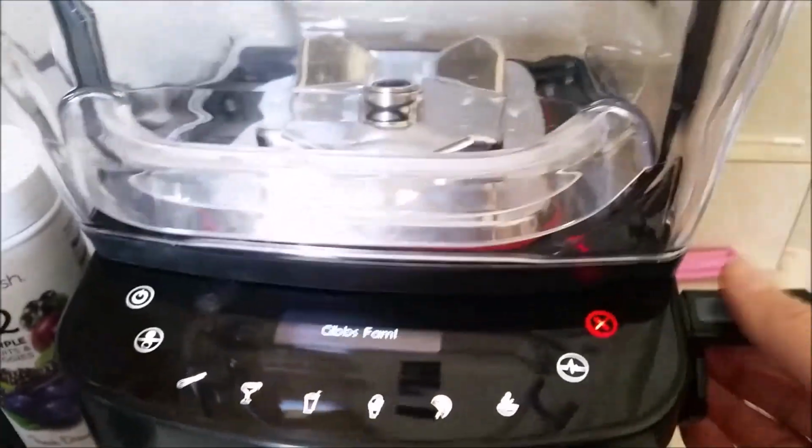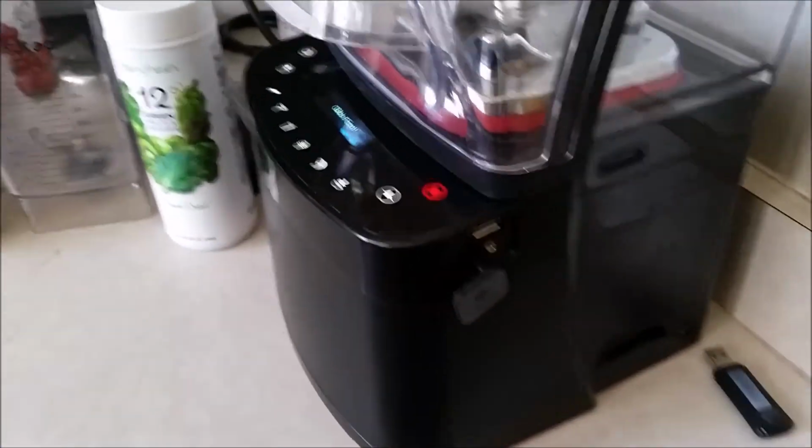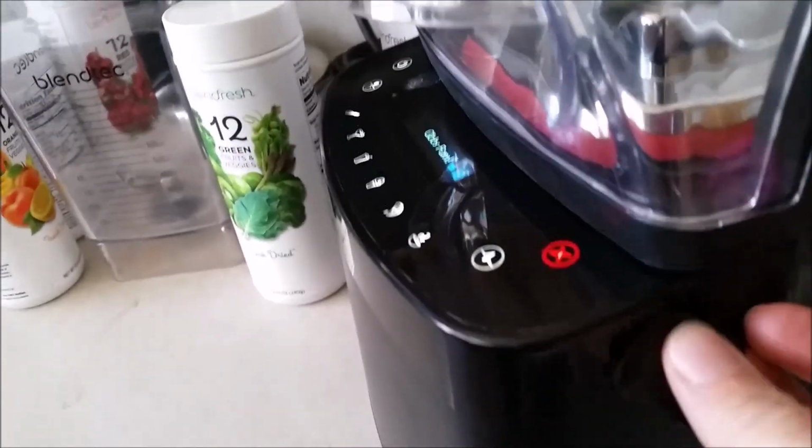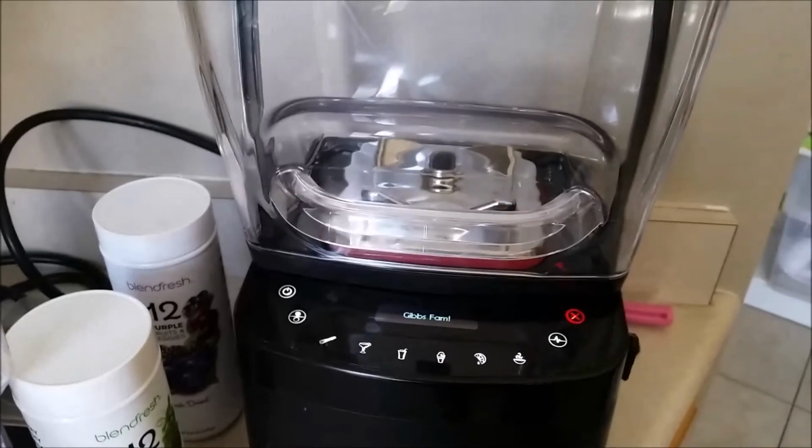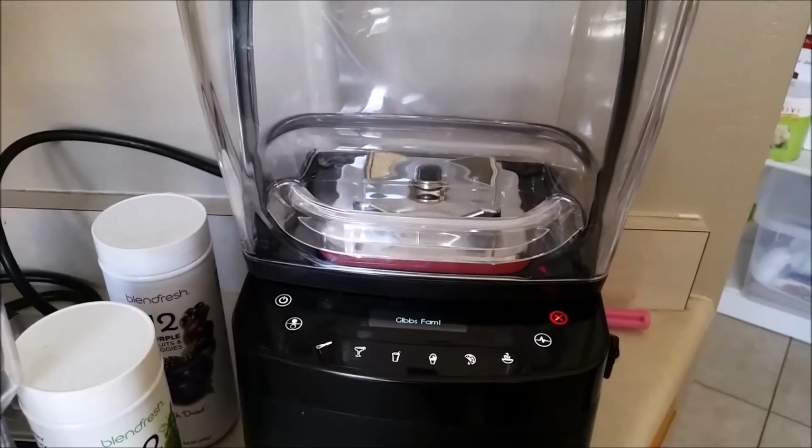So I hope you can see it's just that easy. When you're done, you just go ahead and you can take any color screwdriver you like and just screw this back in and you're good to go. So I hope that helped you, and enjoy your Blendtec Stealth Pro.